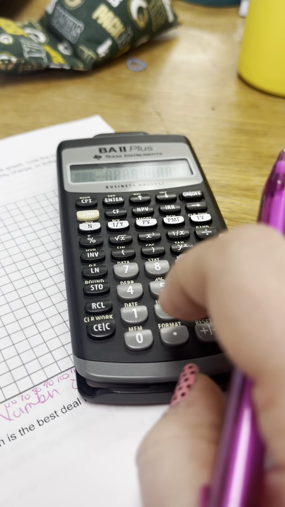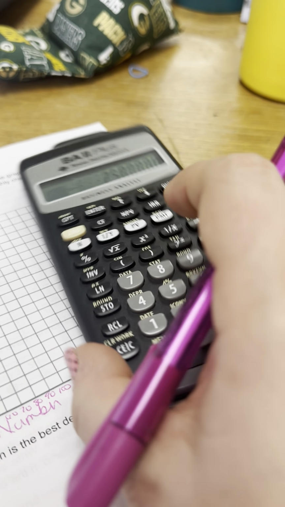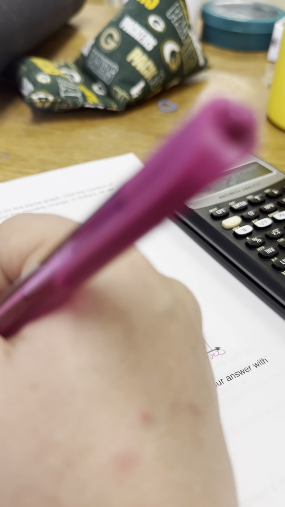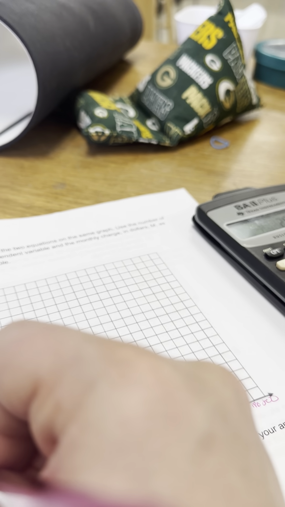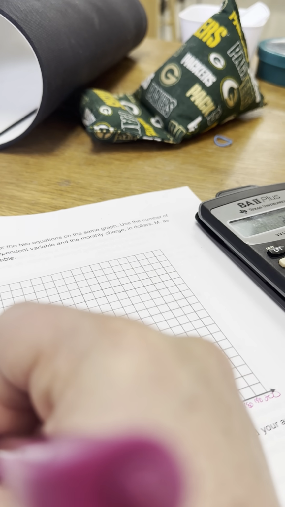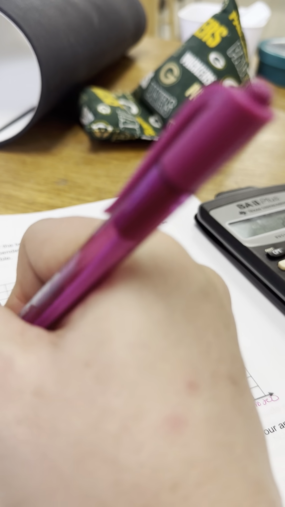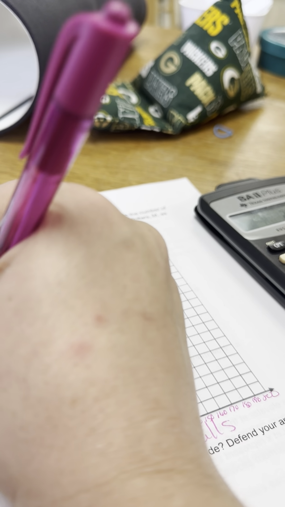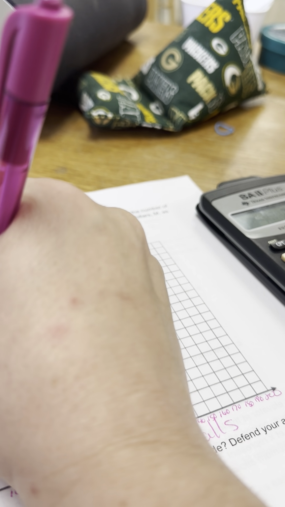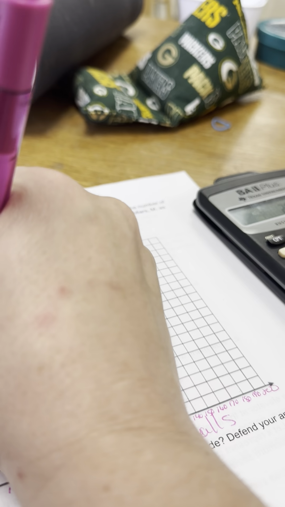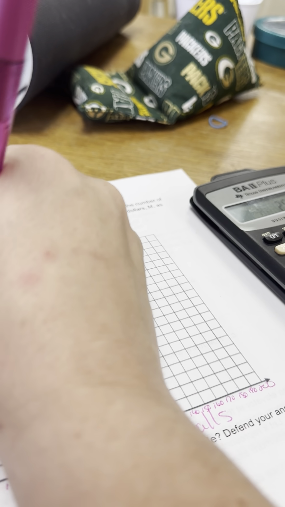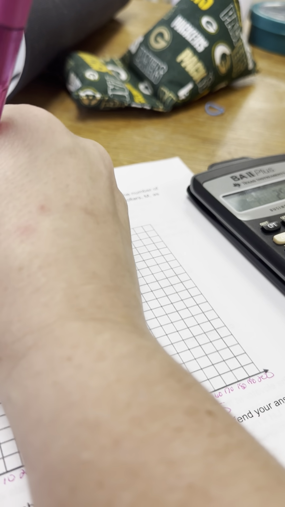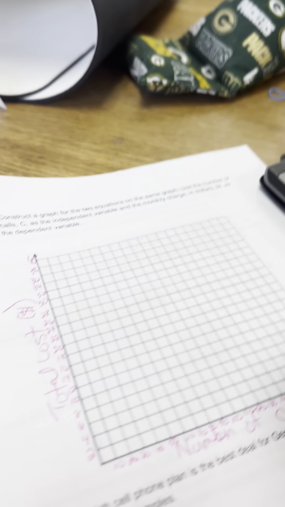So if I do 50 divided by 20, that's 2.5. So we will do these in increments of 2. It actually should be 3. But you'll be able to see the graph.